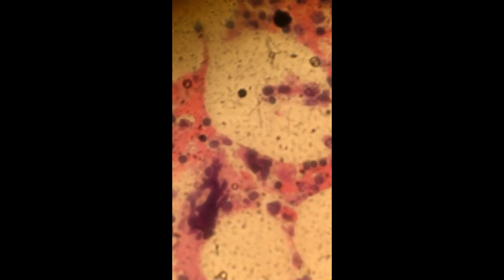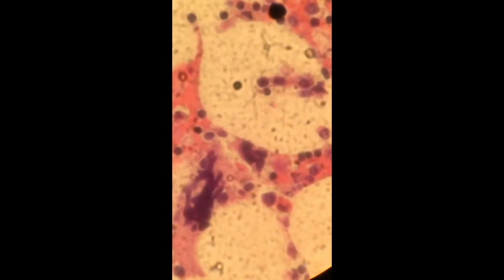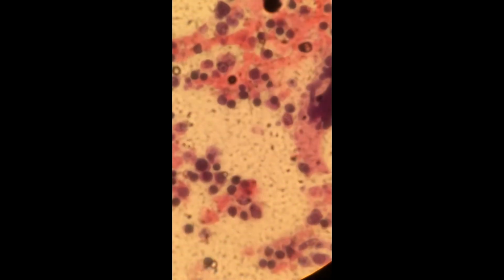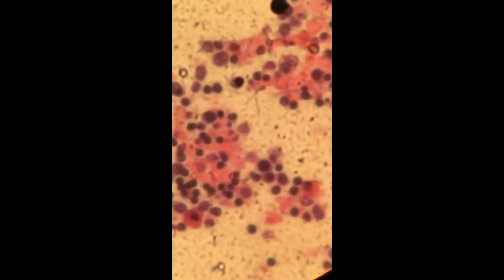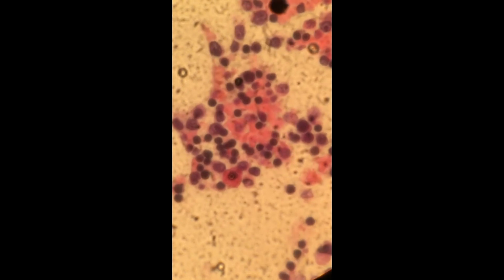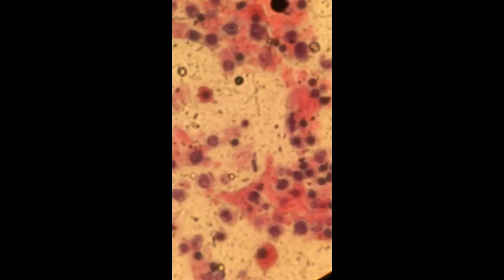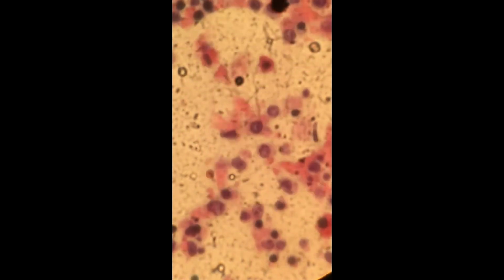Let me see if I can put it back into focus here. Sorry, I'm going in and out, but that's alright. I just want to see if you can make heads or tails of what we're looking at in this bone marrow, which I think a good morphologist will be able to diagnose without making an excuse. Okay, look at that, beautiful cells.